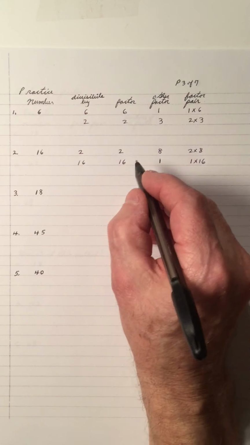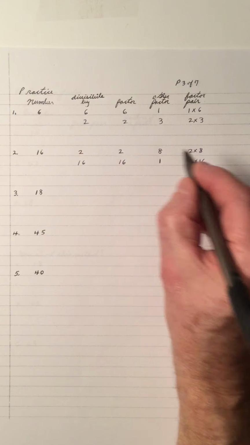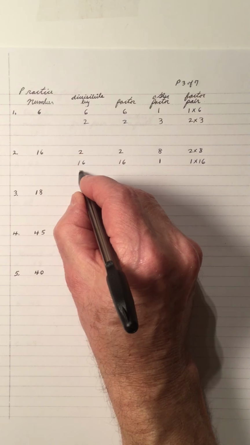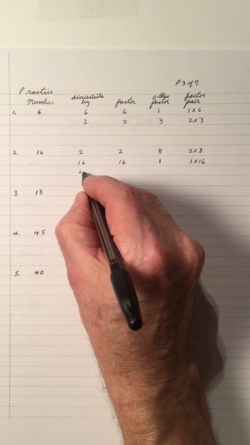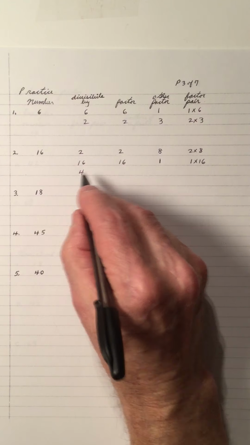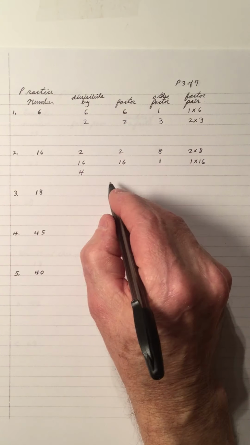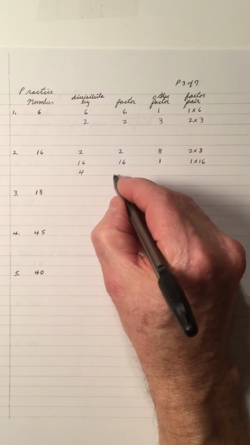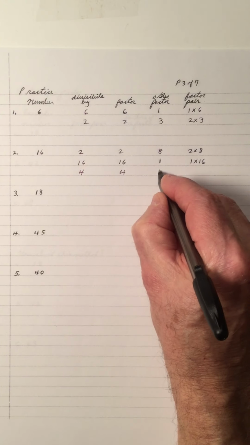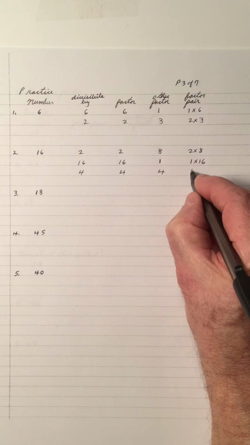Let's see, 16, we see an 8. If I see an 8, I know I have a factor of 4, because if 4 is a factor of 8, then 4 is a factor of 16. So divisible by 4, 4 is a factor. The other factor is 4 because 4 fours make 16.